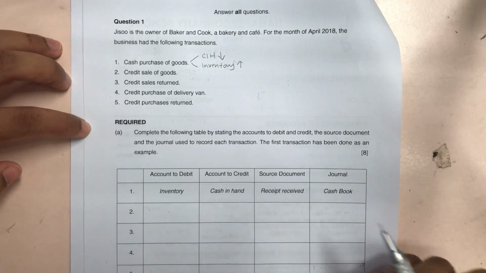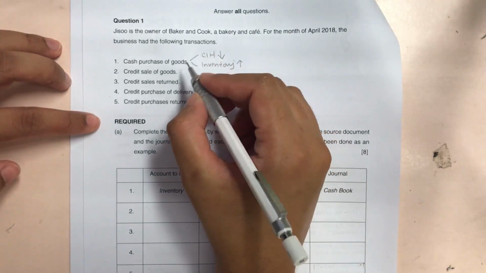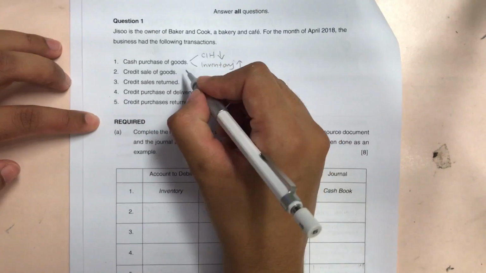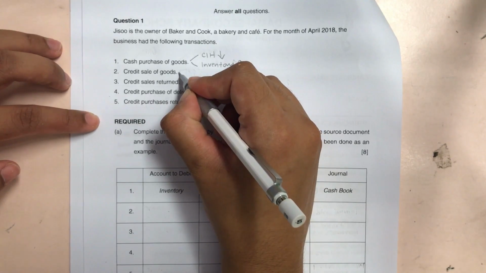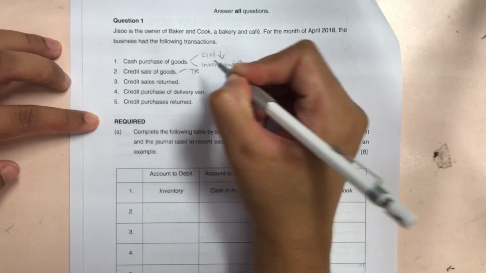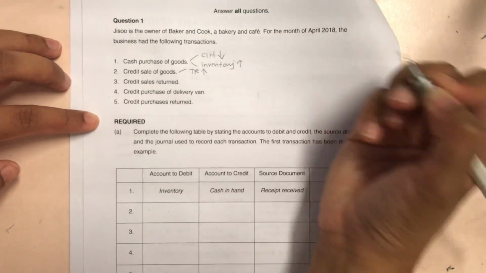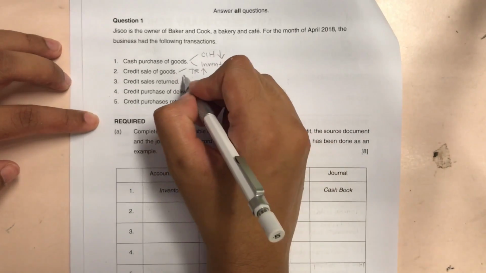The source document here is a receipt, because you use cash to purchase goods, so you would receive a receipt. And the journal here is a cash book. The next one, you are selling goods on credit. When you sell to your customers, credit customers are known as trade receivable. The more you sell to them, the more they owe you. So the more they will be increased.